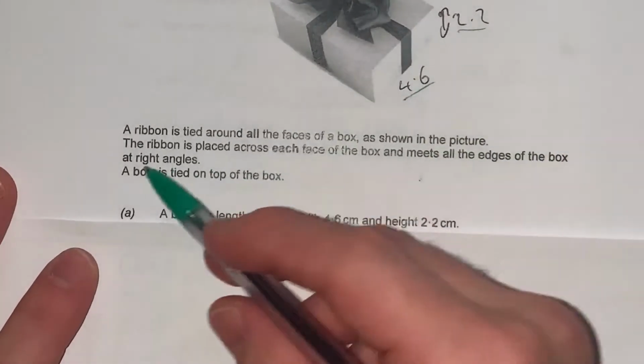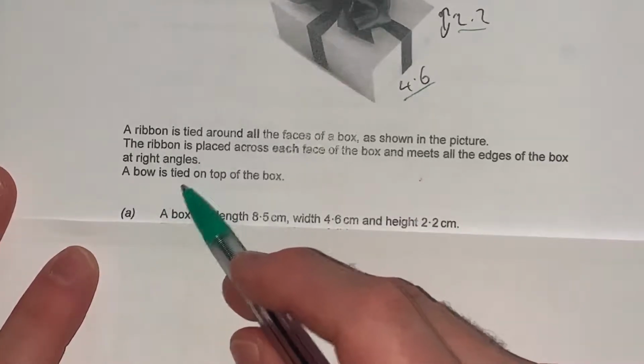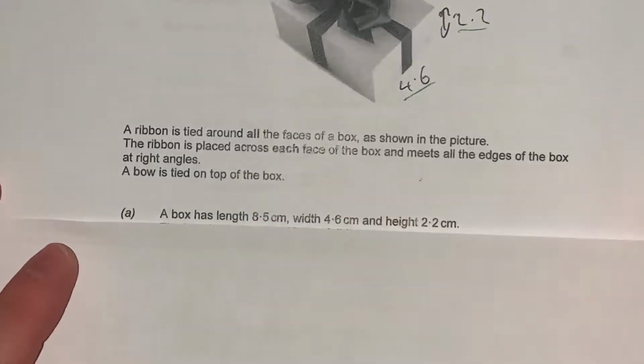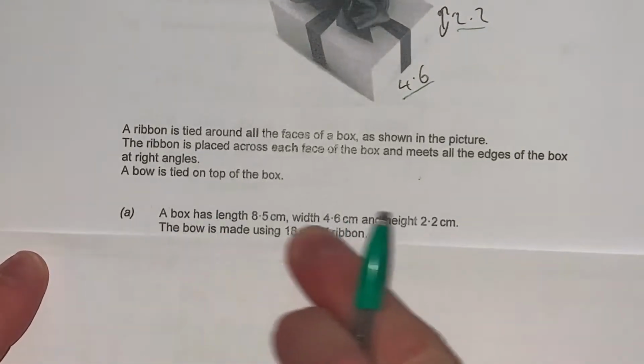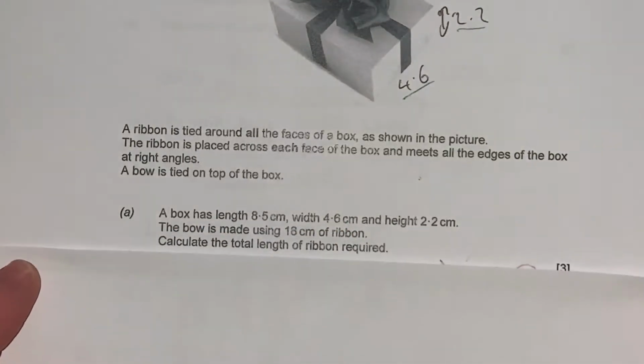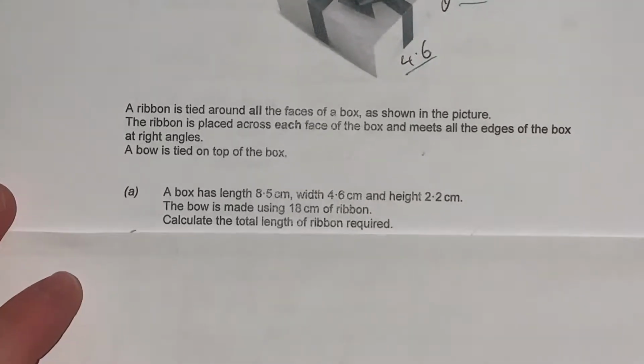All right, a ribbon is placed around each face of the box and meets all the edges of the boxes. A bow is tied on top, okay? The bow is made using 18 centimeters, but what we don't know is how much of the ribbon is used. Calculate the total length of the ribbon required, okay?